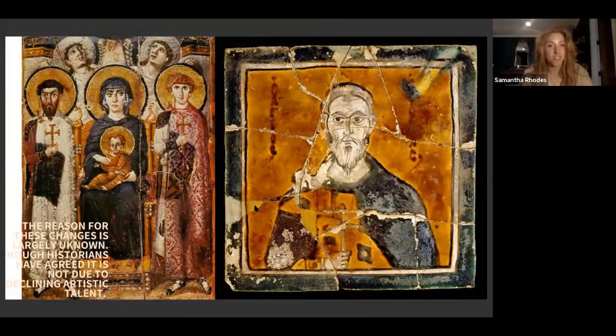Now, the reason for this shift and these differences is largely unknown. Obviously, it's cultural preference and spiritual interpretation, but what we need to understand is that it's not due to a decline in artistic talent from the ancient period to the medieval period and the Byzantine era, and then everything started to ramp back up in the Renaissance, and then better artists came along.